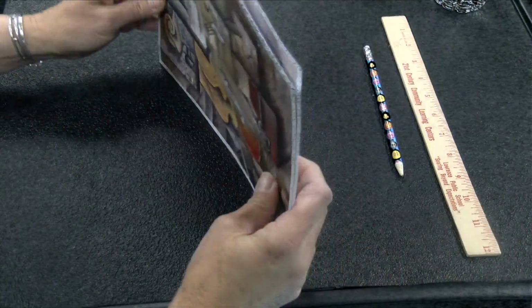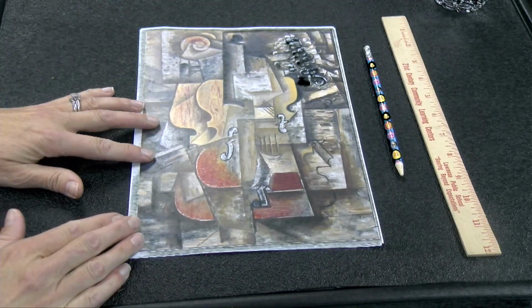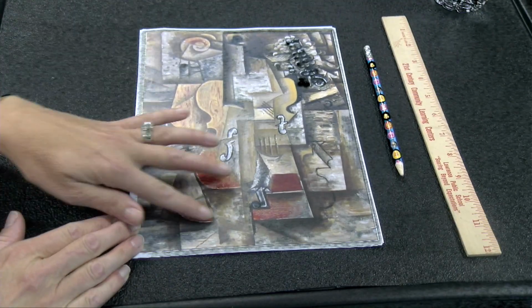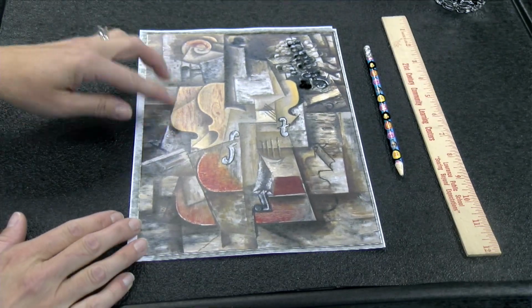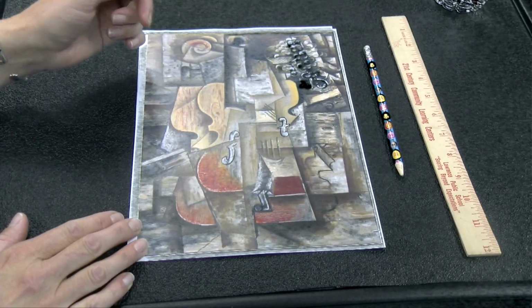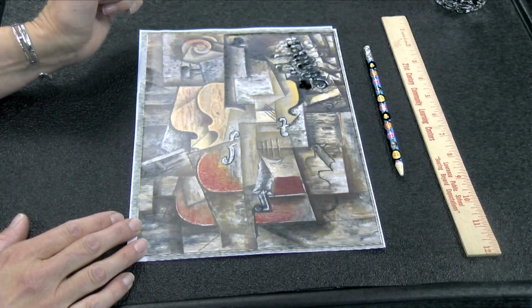I'd like you to focus on this painting. We looked at this one before, and you can sort of see some details here that look like a musical instrument. This shape here looks like the side of a violin, the strings of the violin, okay?